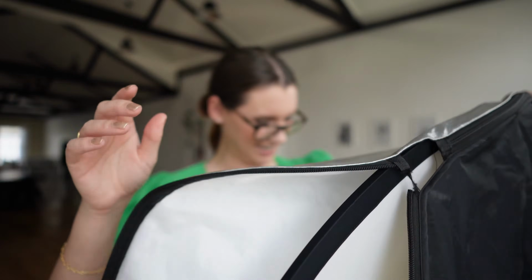And that's really not cool that someone's broken it and then just put it back in the cupboard without telling me, because now I've come to use it and it's broken.